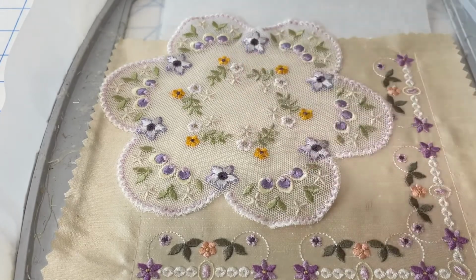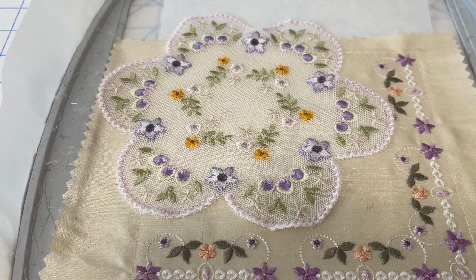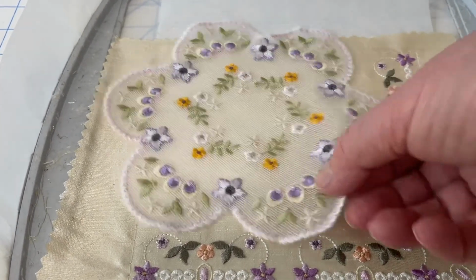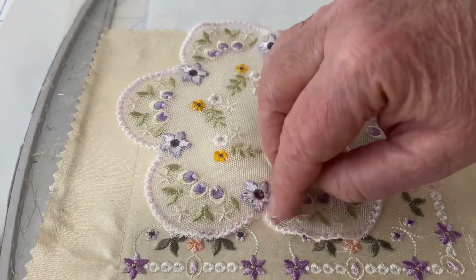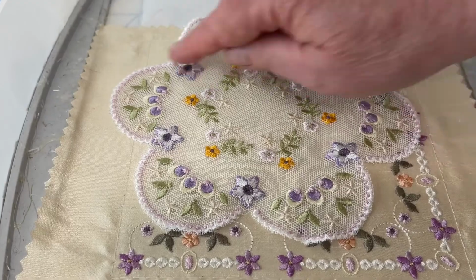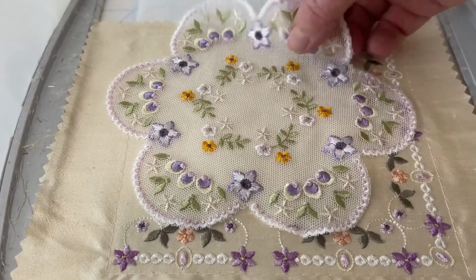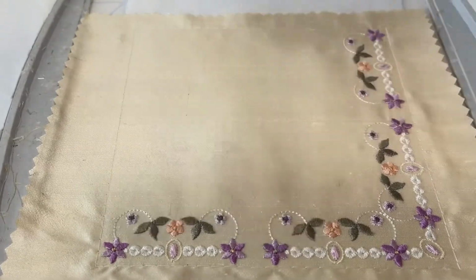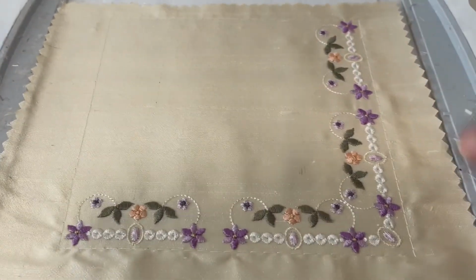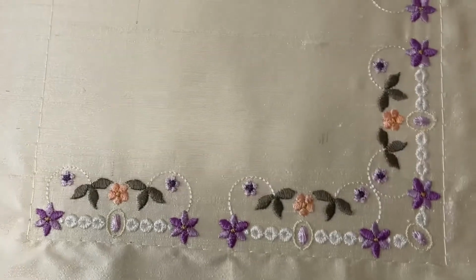Just be careful, very careful that you set your iron to a very low setting so that you don't burn sheer fabrics. You hardly notice these joins, but yeah, I've just got to find a place for it now. Anyway, here's the corner design all stitched out.